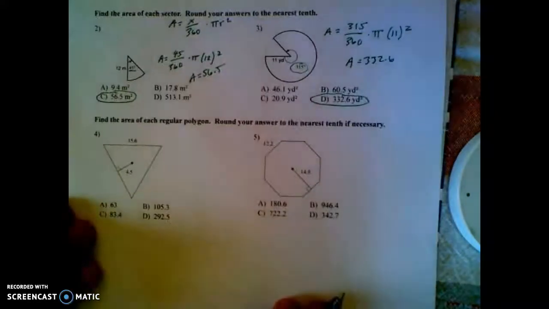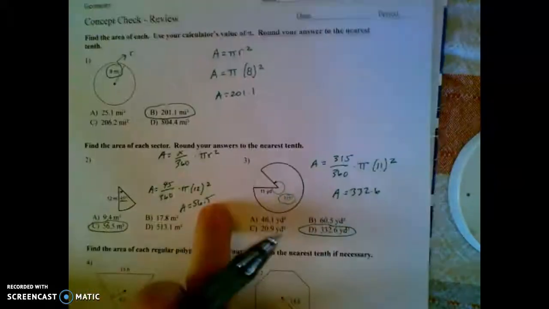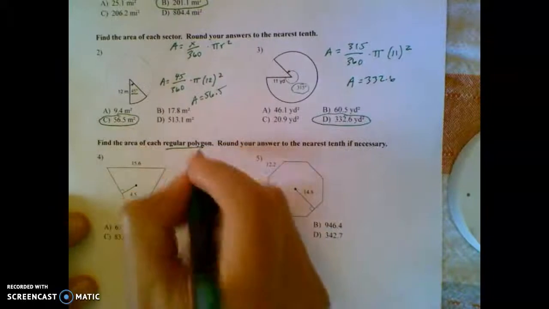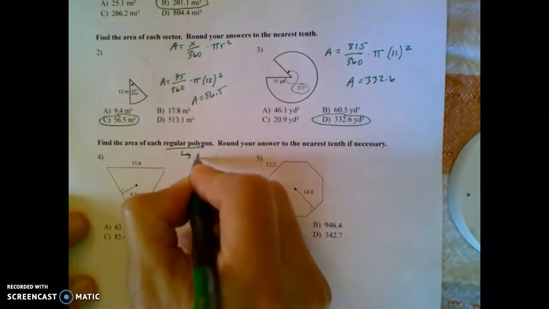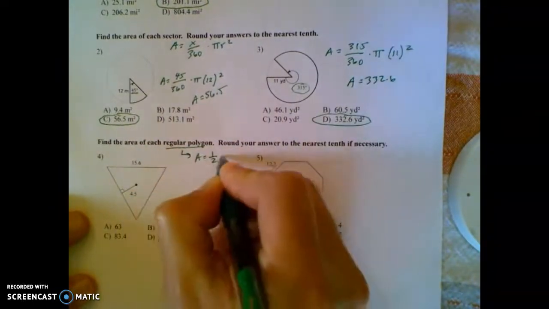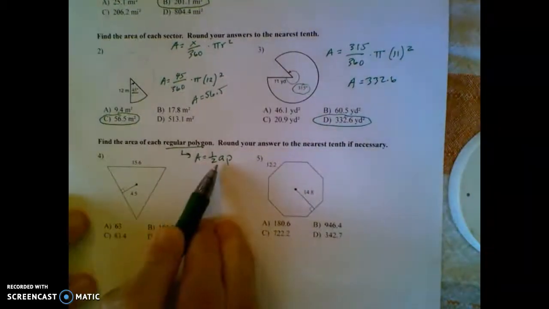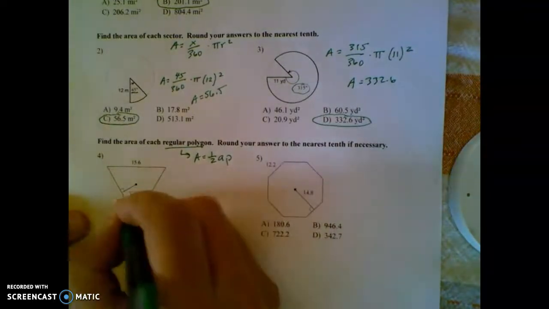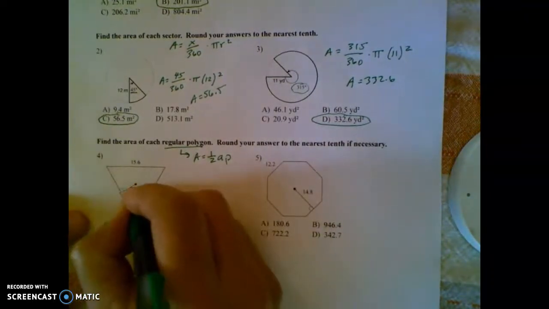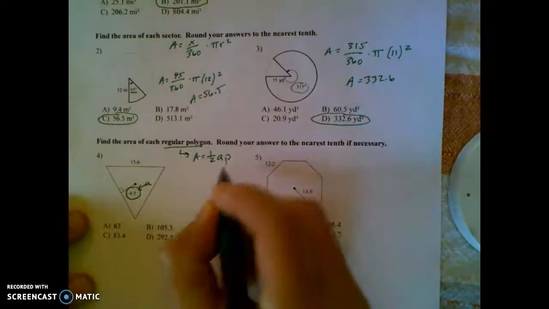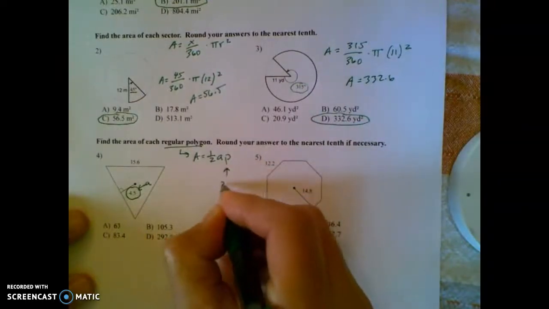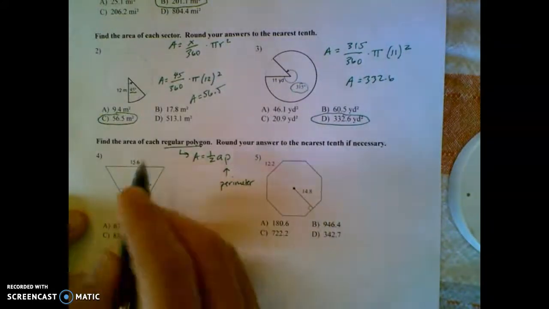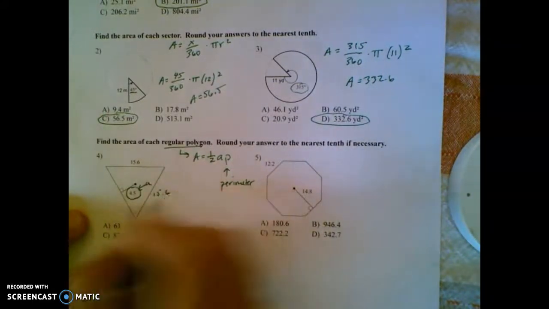All right, so that's areas of circles, areas of sectors, and then on your concept check, you're also going to have regular polygons. Regular polygons have the same formula. Area is equal to 1/2 the apothem times the perimeter. So remember, the apothem starts at the center and goes perpendicular to a side. So this is my apothem for number 4. P is the perimeter. Perimeter is the distance around the shape. So here I have an equilateral triangle, so all these sides are 15.6.